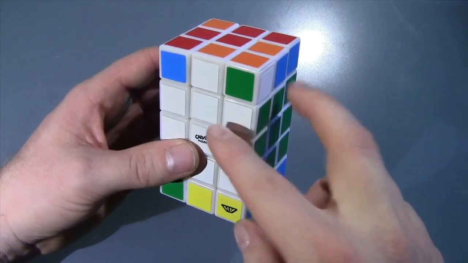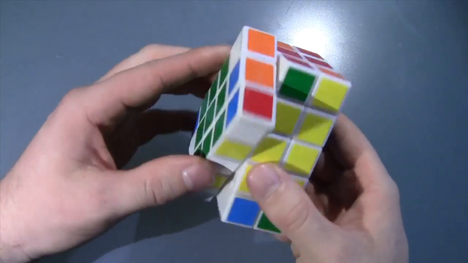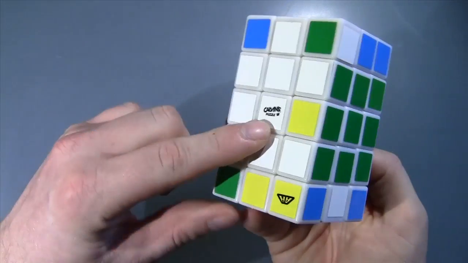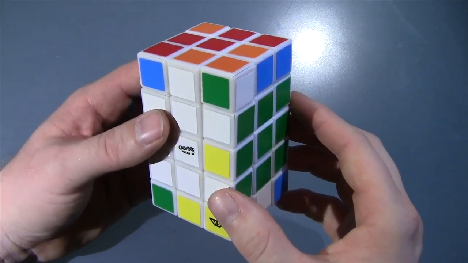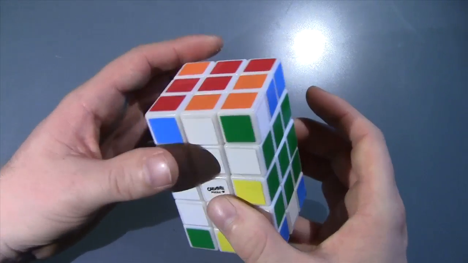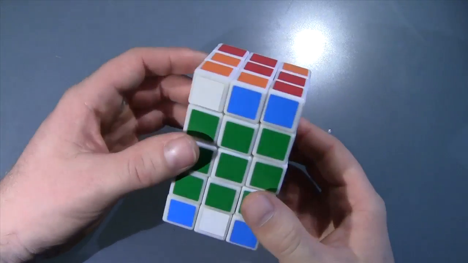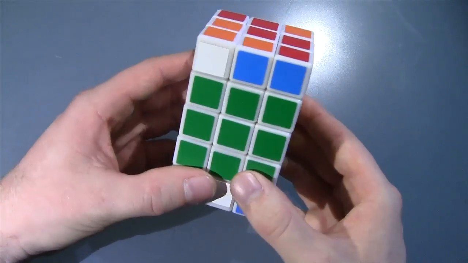Now, because those algorithms swap the middle piece, and now the middle piece here is upside down, we've got the yellow here and the white here, we can't use one of those algorithms to fix this because there's nothing else to solve. So we have to learn another algorithm, and this is called the parity algorithm. That will be in the description.